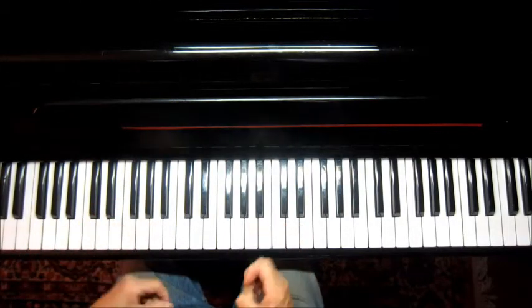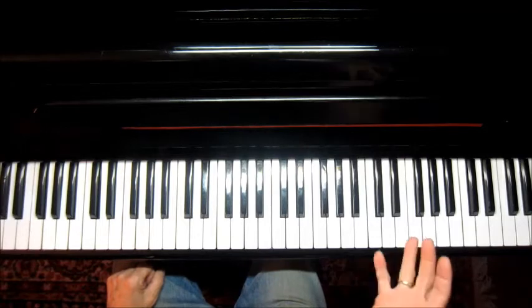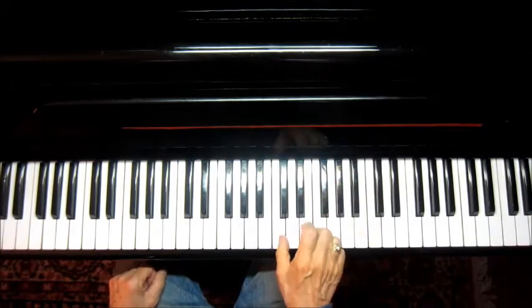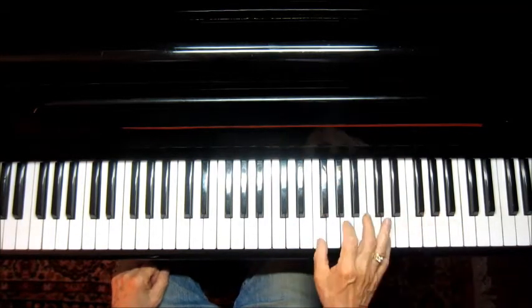So any note of the one triad is a possible ending note. In C, you could end on C, E, or G. In F, F, A, or C.